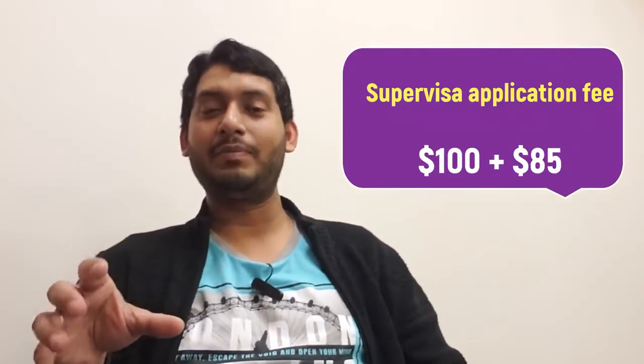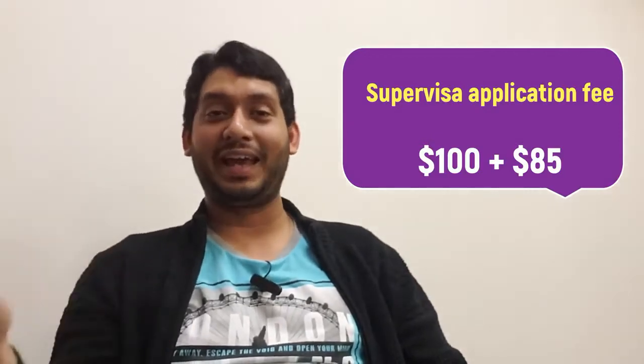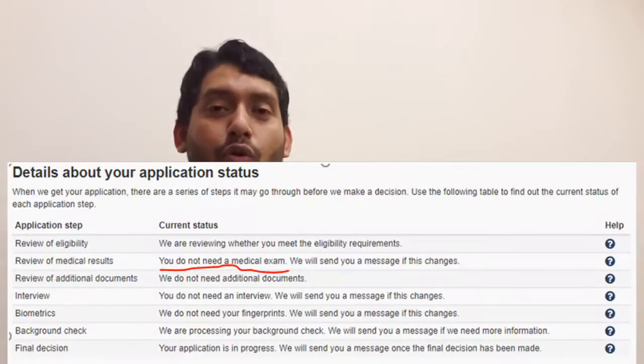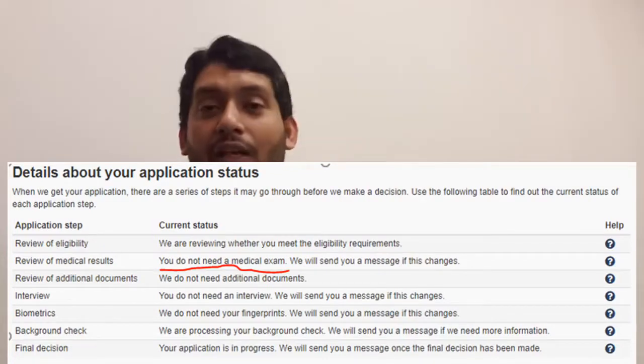The super visa application fee is 185 in total, where 85 is for the biometric fee. So make sure you are not paying again for the biometric fee once your visitor is at the VAC, that means visa application centers. Once you are done with the entire application, you'll see the status as in this image I'm sharing here. Do not get confused and think you do not need any medical. No, the medical will be needed, but not at this moment. They will send you the medical exam request later, once the biometric is done.